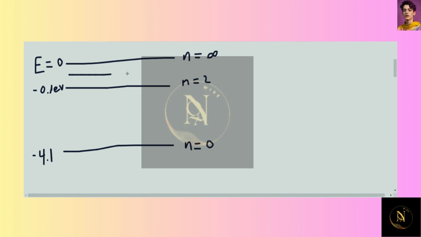So this is equal to 1 goes here. Okay, so when it transitions this direction here, we get the wavelength lambda 3.